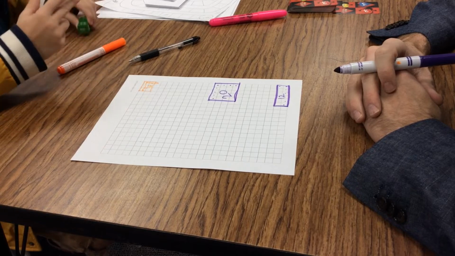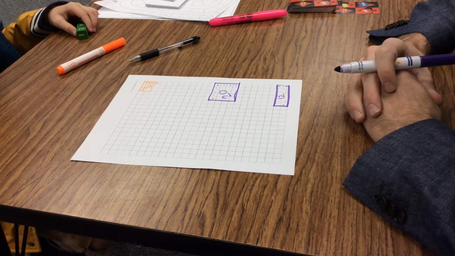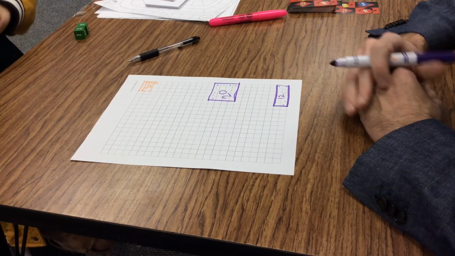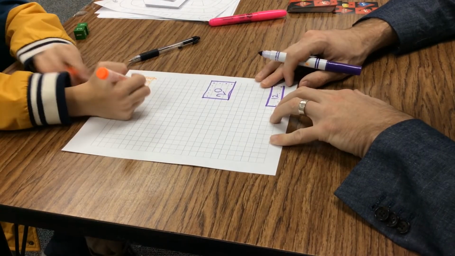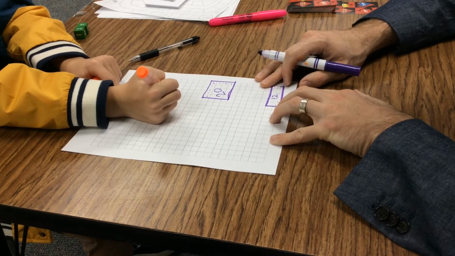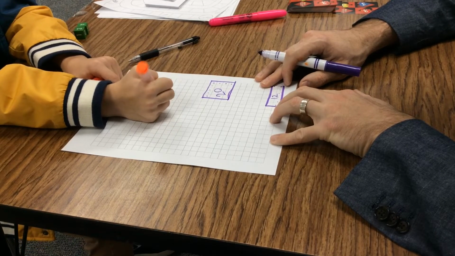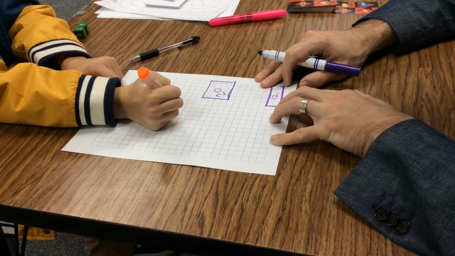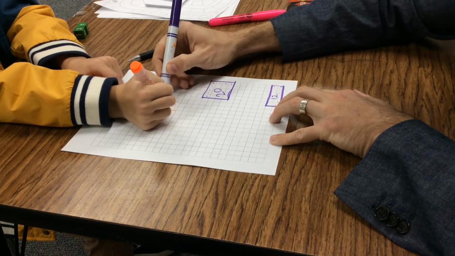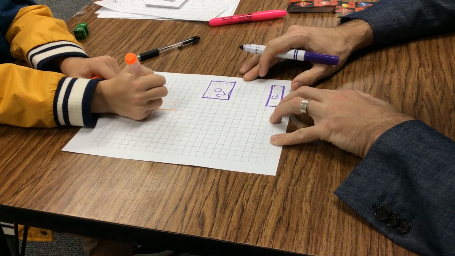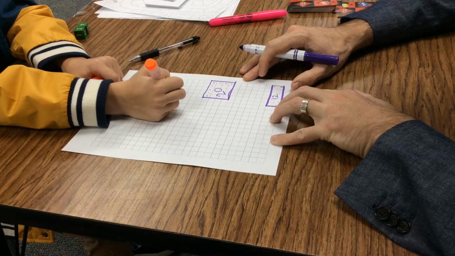4 times 3. So that would be 12. That's right. So you can draw your quadrilateral anywhere on here. Oh, 1, 2, 3, 4. 1, 2, 3. Awesome. Now box it off. Just stay on the black line. Yeah, you got it. That's good. Oops. That's okay.